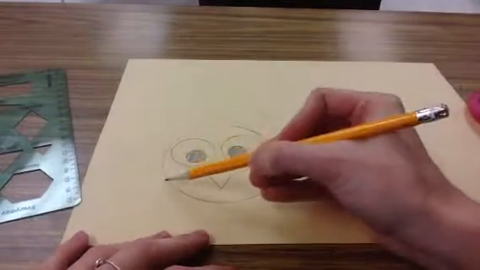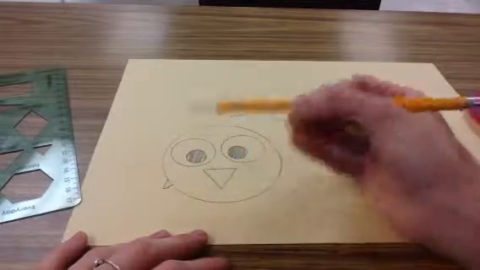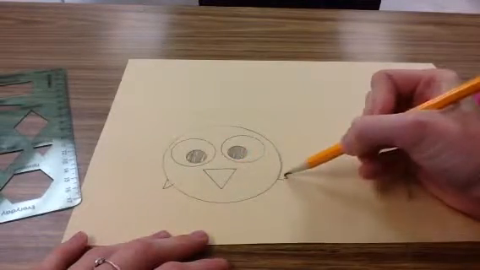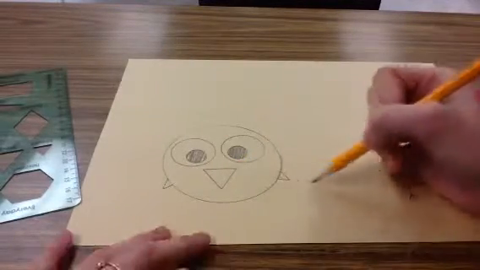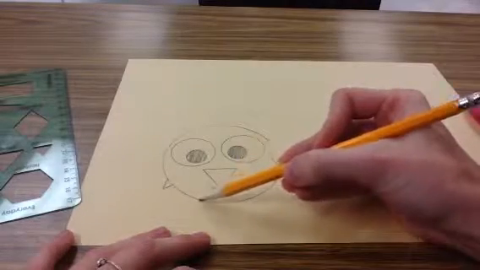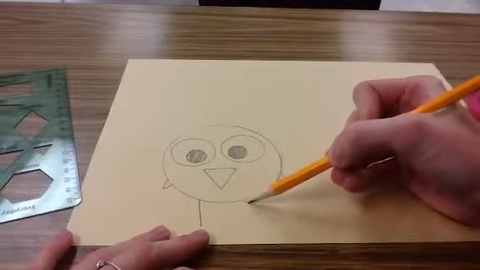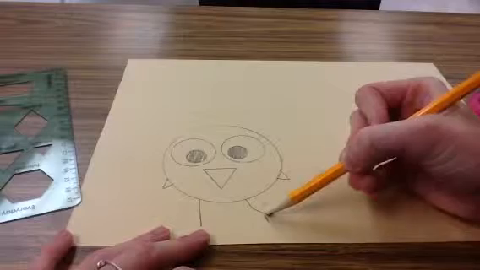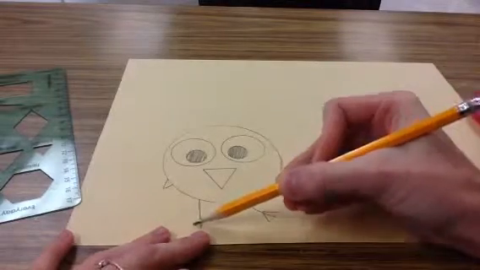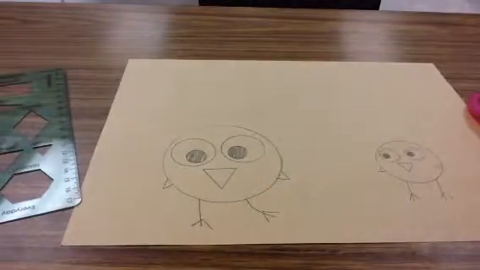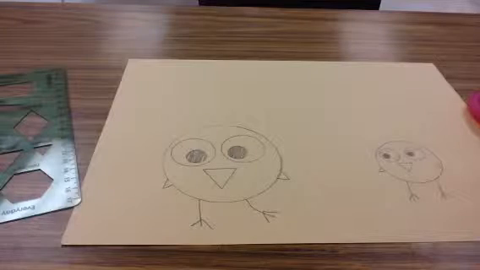Once you've finished your beak, it's time to add little details. I don't even use the stencil for my wings. I just do little triangles on my own. They can be bigger wings. I like to do little bitty wings. They can be dancing legs. They can be wiggly legs. Now that's our basic bird again.